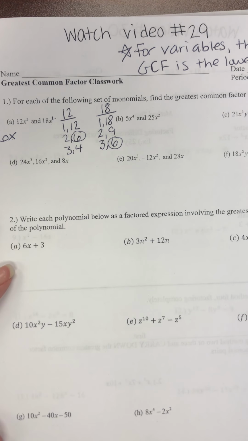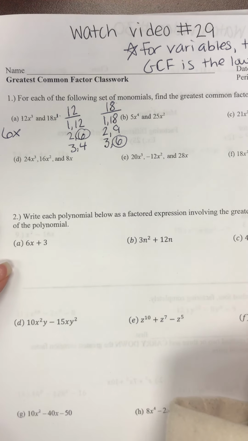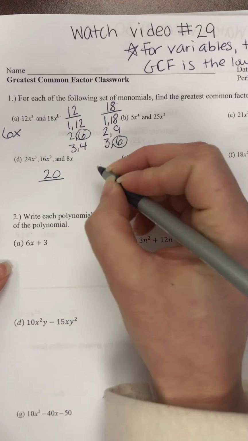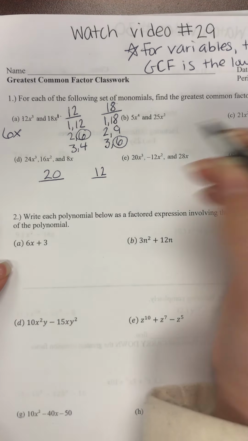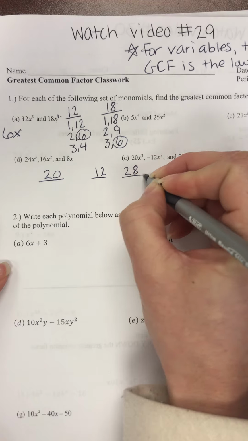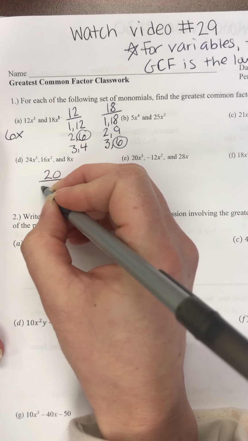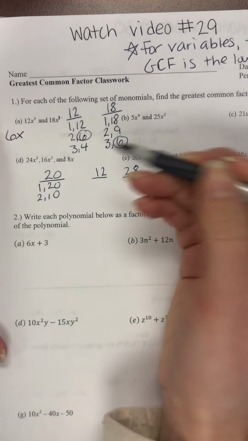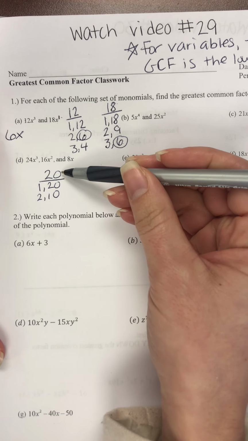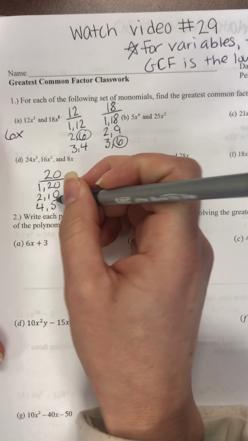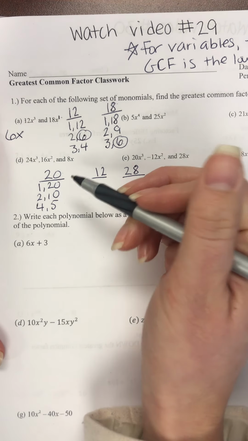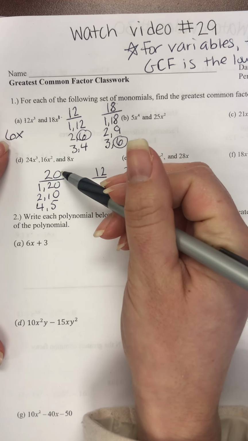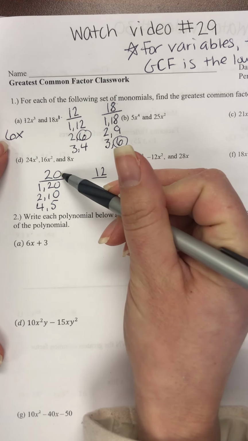All right, we're going to do the same thing and jump to E. If I look at E, I'm going to write out my factors of 20. We don't need to worry about the negative so much; we're just going to keep it positive. Then the factors of 28. 20 divided by 1 gives 20. 20 divided by 2 gives 10. 20 divided by 3 would not work evenly. 20 divided by 4 gives 5. 20 divided by 6 would not work evenly. 20 divided by 7, 8, and 9 would give decimals, and then we're back to 10.